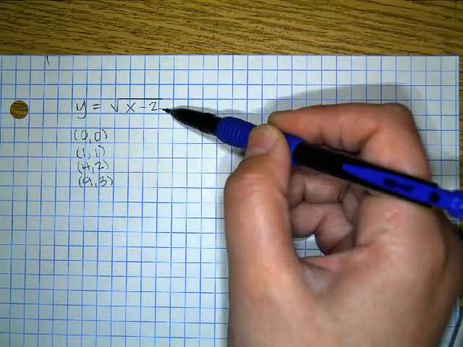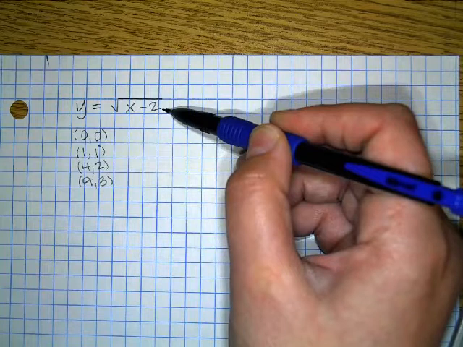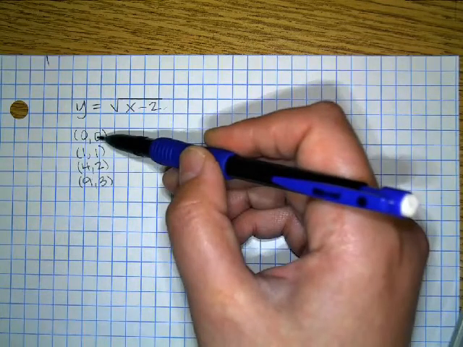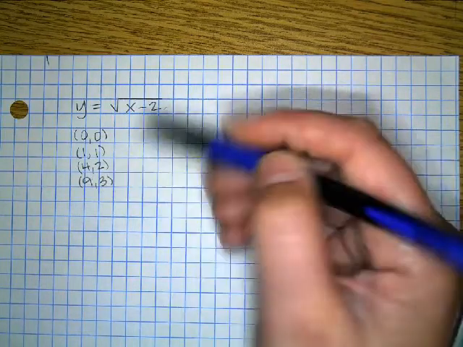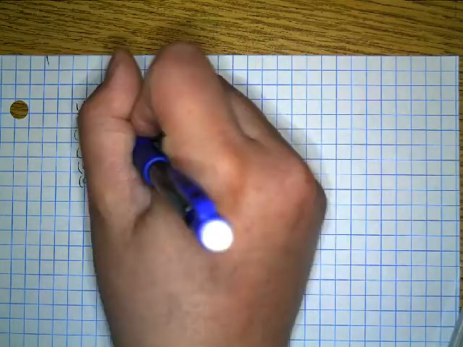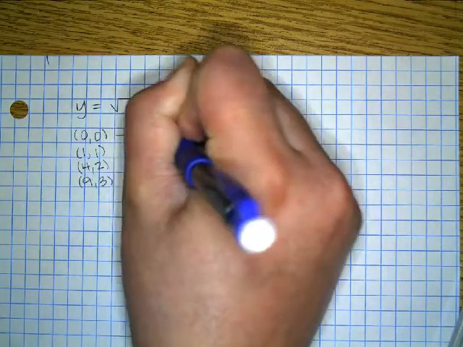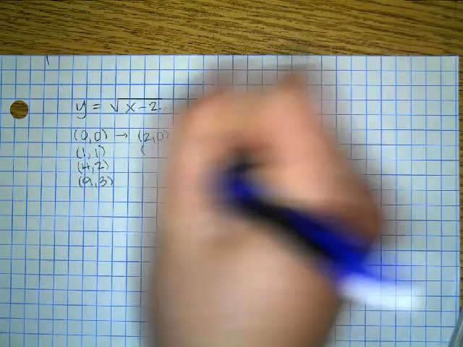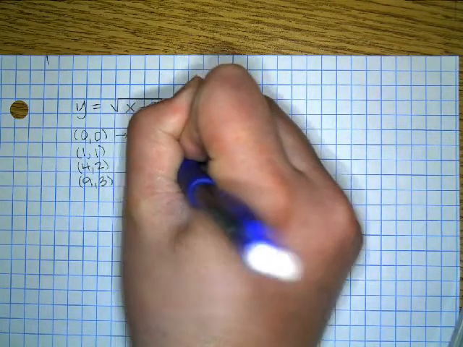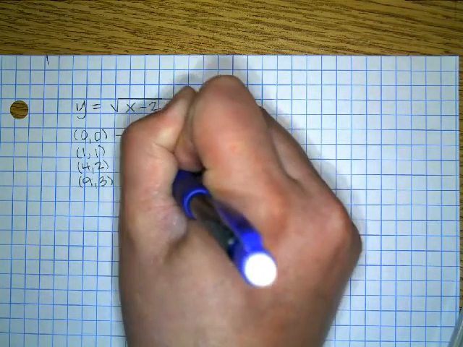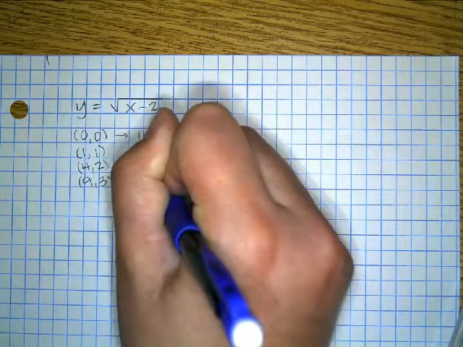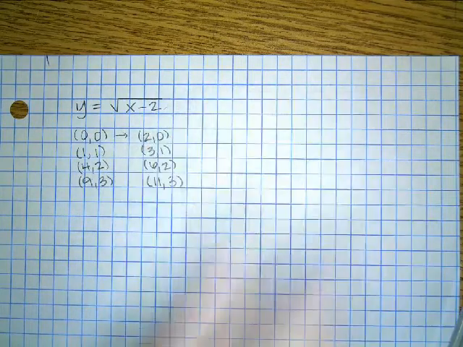Okay. So now, what's the transformation here? Right 2. Okay, so how do I shift all these points right 2? Okay, so I'm going to have 2, 0, 3, 1, 6, 2, 11, 3. Okay.